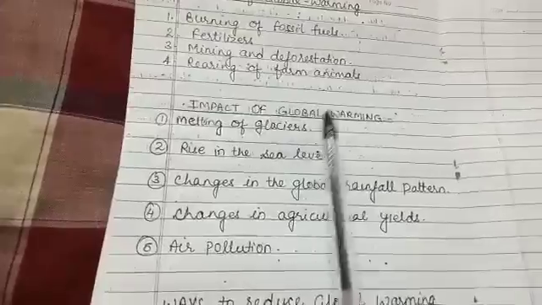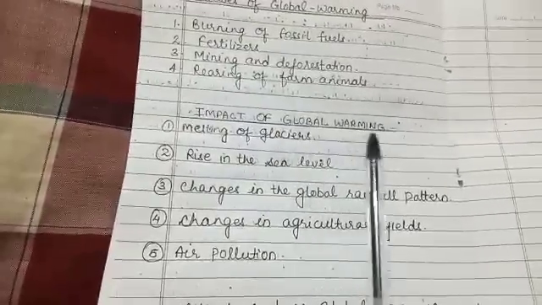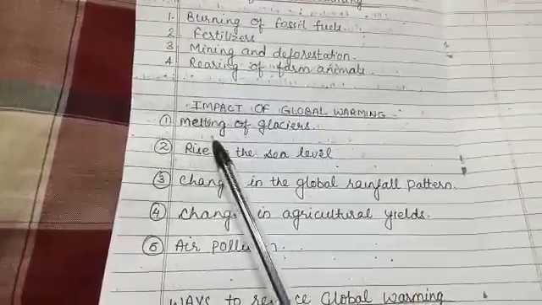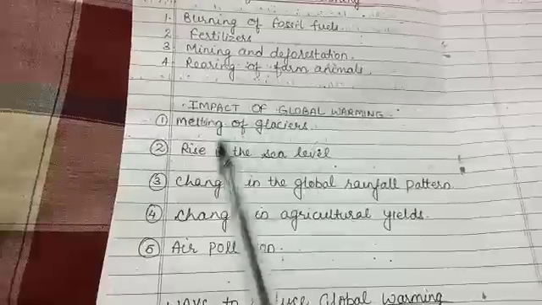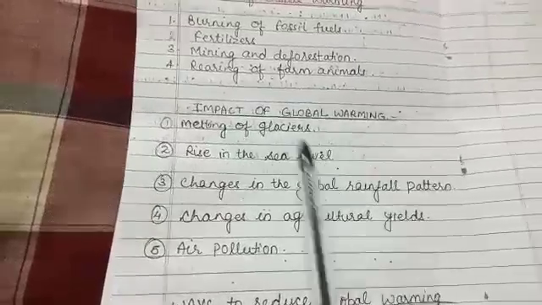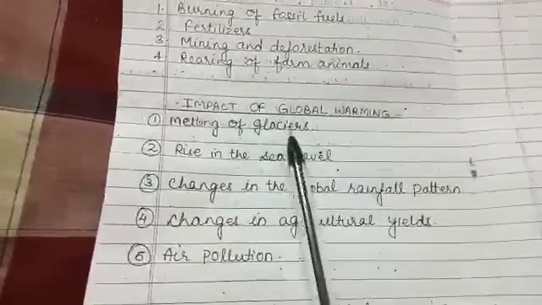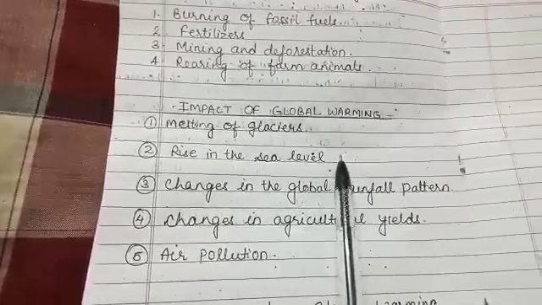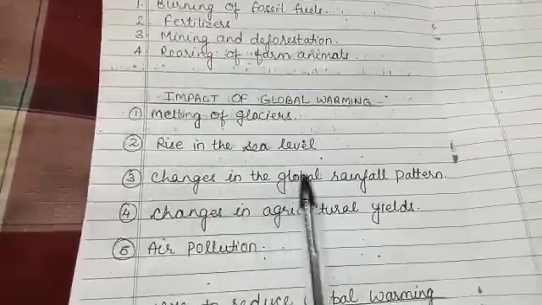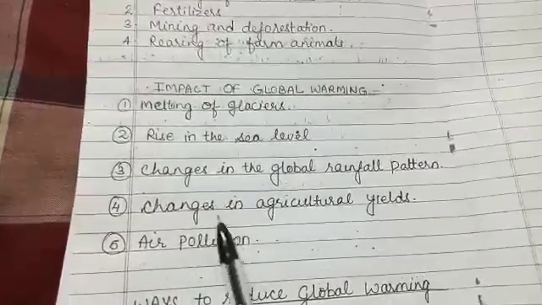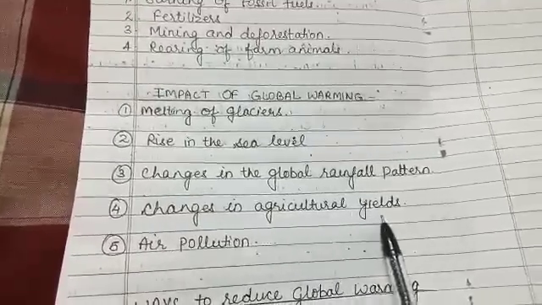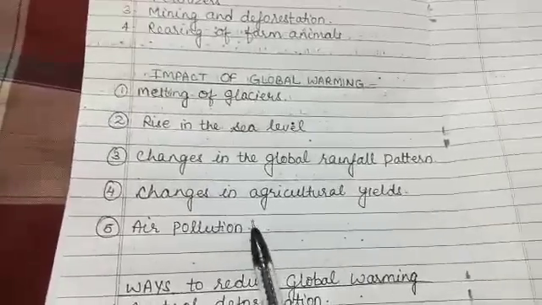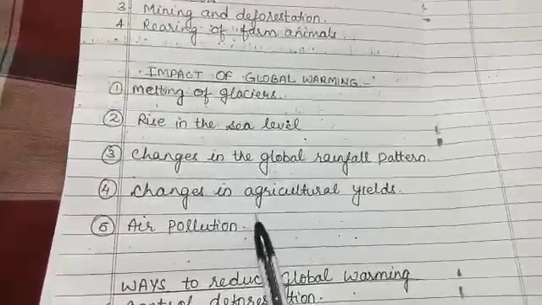Now, impact of global warming. If the global warming keeps on happening at this rate, how will it affect us? It will lead to melting of glaciers. It will lead to rise in the sea level. When all the glaciers melt, all the water will come to the sea and there will be a rise in the sea level, leading to flood conditions. There will be changes in the global rainfall pattern, changes in agricultural yields, and it will also lead to a lot of air pollution. So we should try our best to reduce global warming.